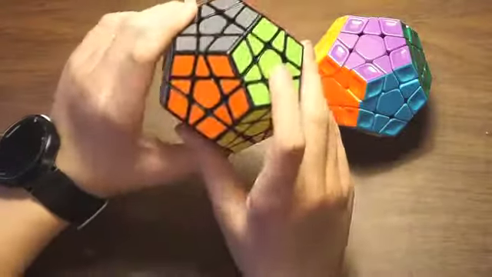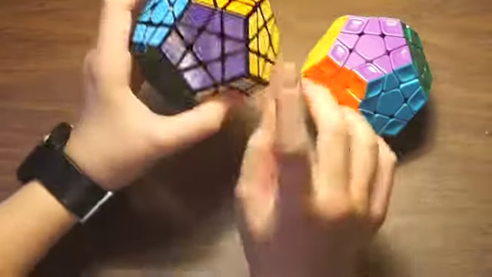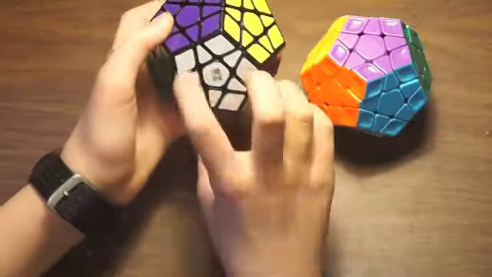Is there anything else I need to say? Oh yeah, a Megaminx is a lot like a 3x3, the way you solve it.